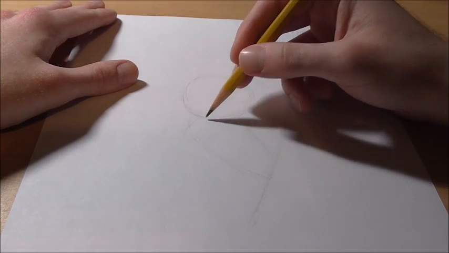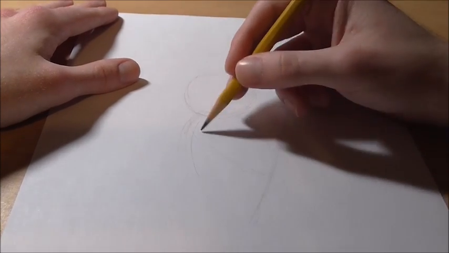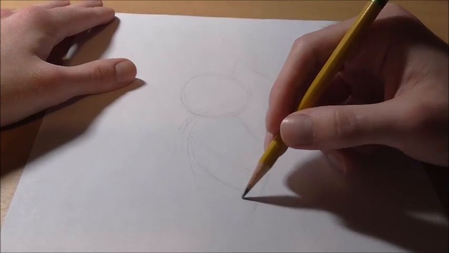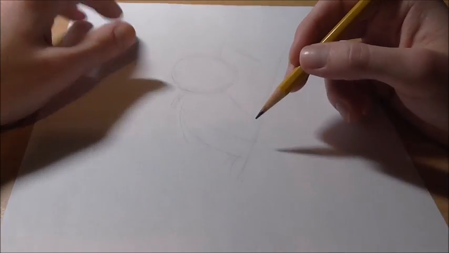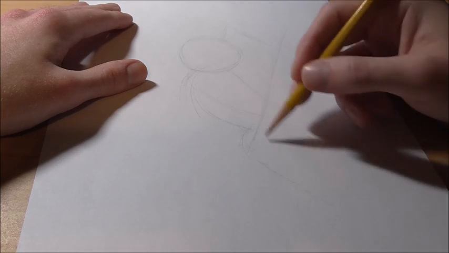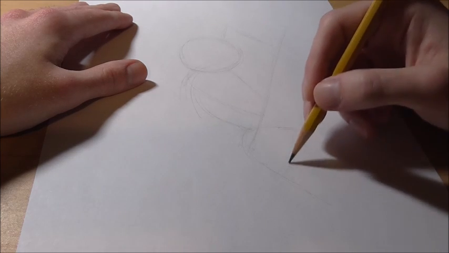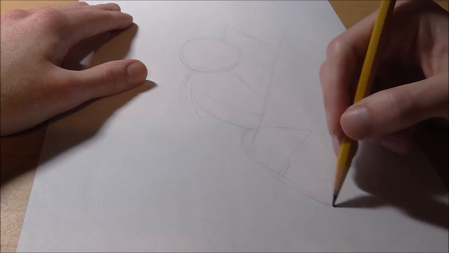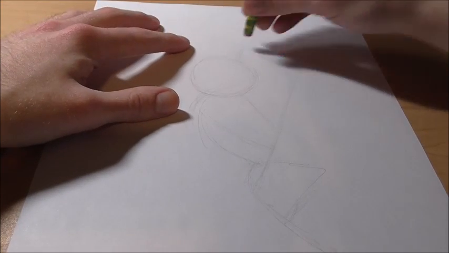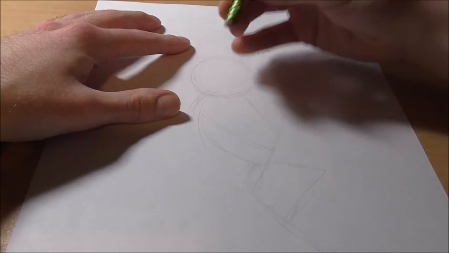But then we can draw, kind of want a curve in his body. And then one leg can be straight. Another leg can be curved. Something like this. And yeah, it's pretty good. That's good enough to start.